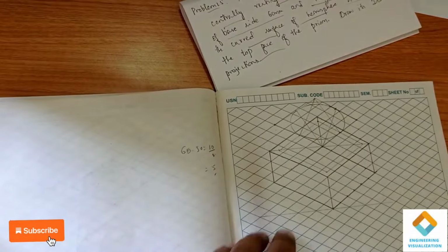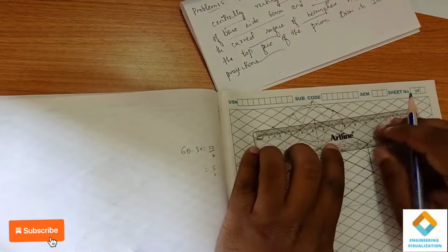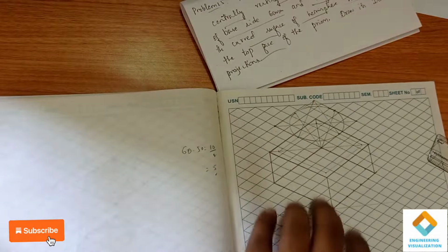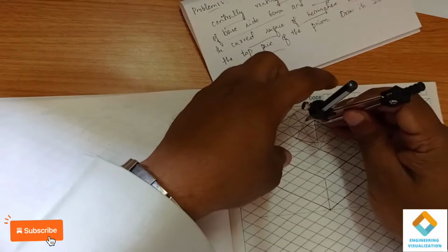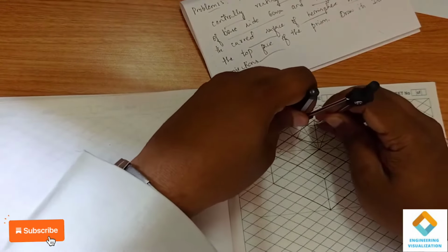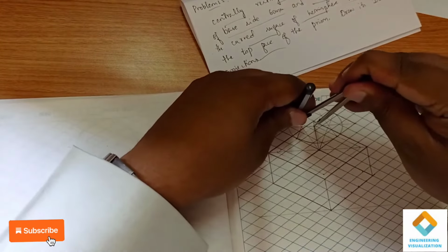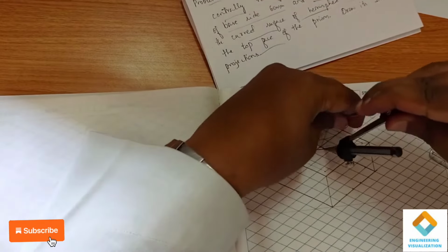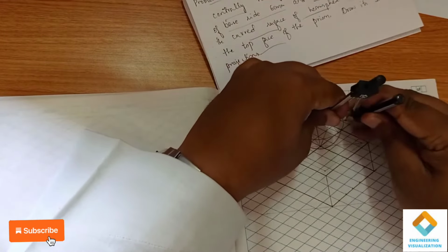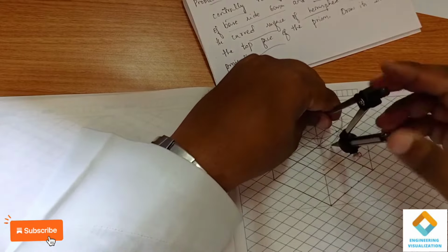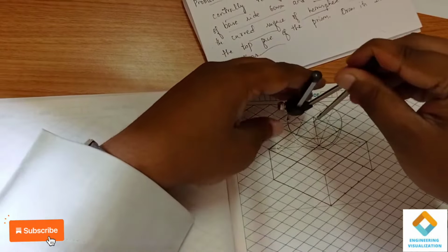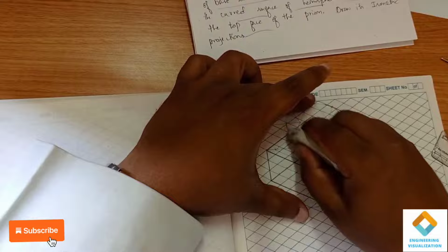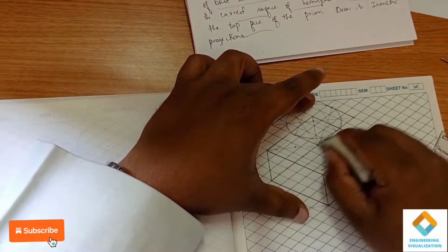Okay. So now we can draw here diagonal. From exactly the center, measuring this length, I can construct the curved face of the, you can see that here, curved surface. So we are going to find out the center first, then we'll take the length.